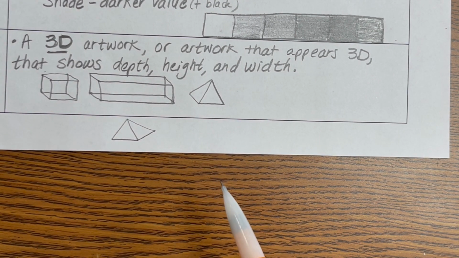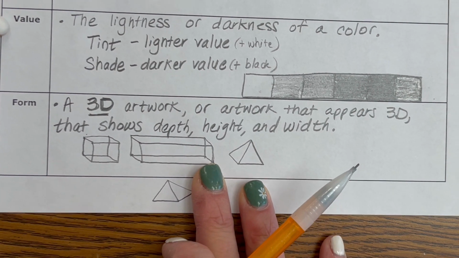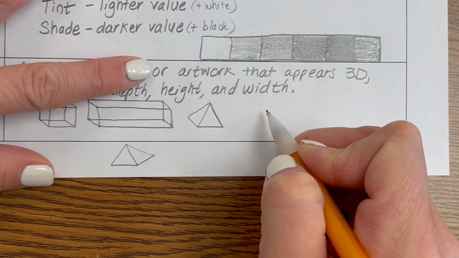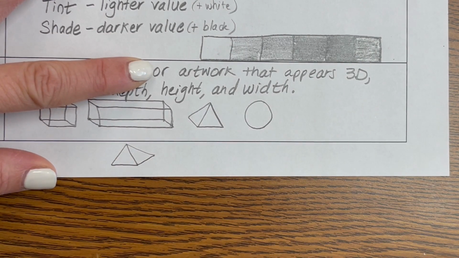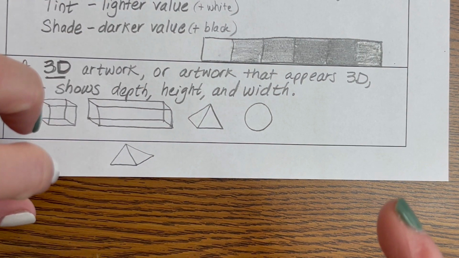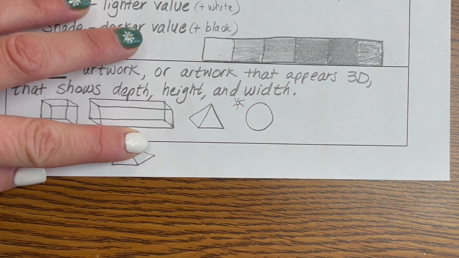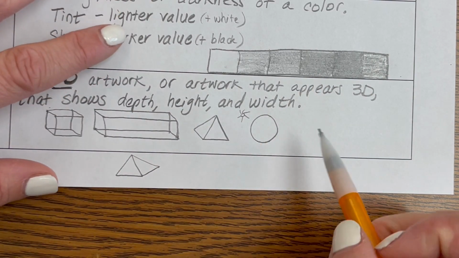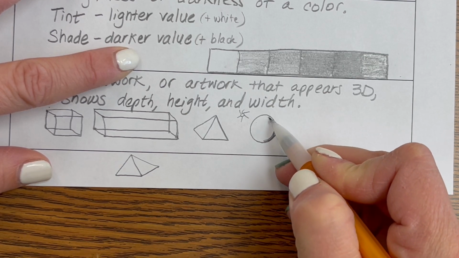All right, so let's draw some forms where we're having to use our shading, AKA our value that we just talked about in our last section up above. So let's draw a sphere. So this is going to start off as just a circle, and then I want you to pick a side where your light source is going to be coming from. So for me, I'm going to pick over here, and I'm even going to draw a little sun. So that means that this side right here is going to be the lightest, so there's not going to be any shading. The shadow is going to be on the opposite side.